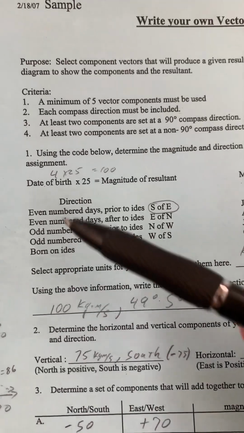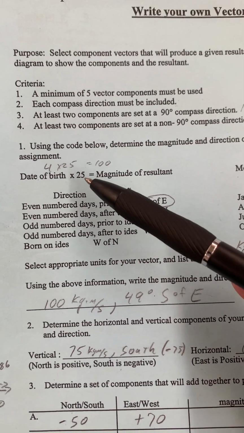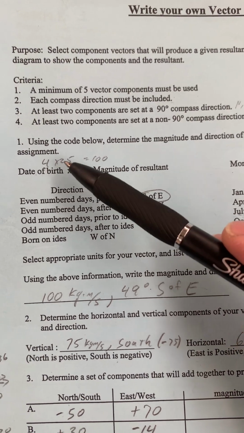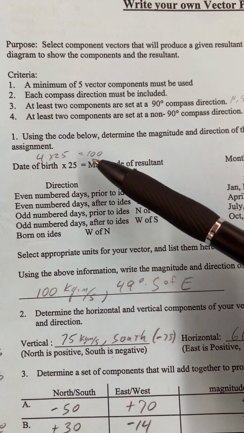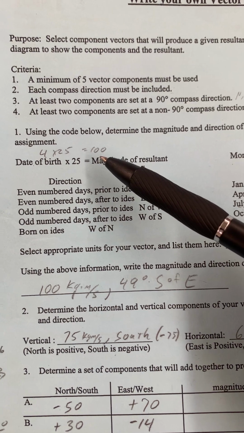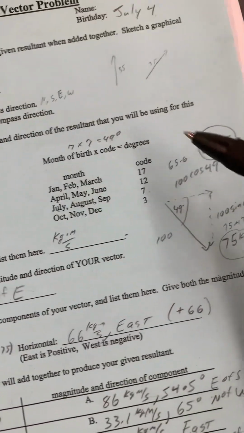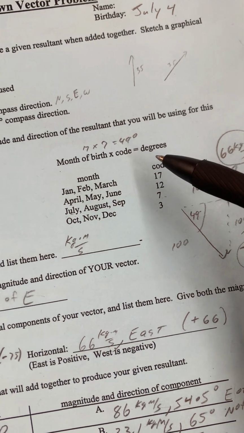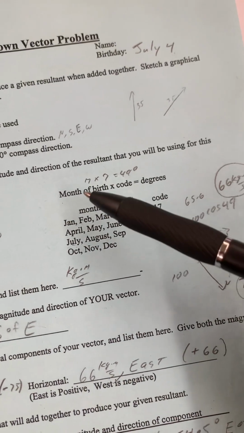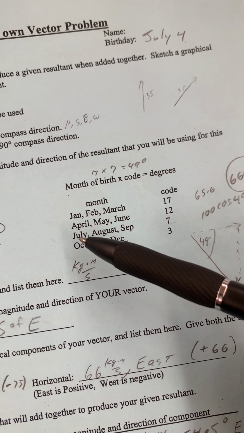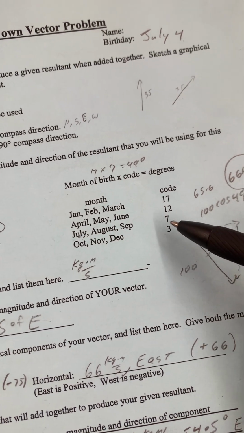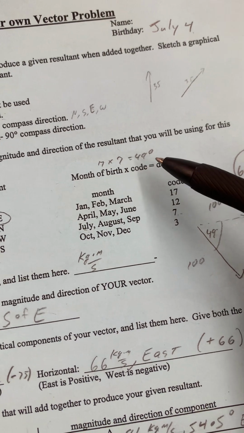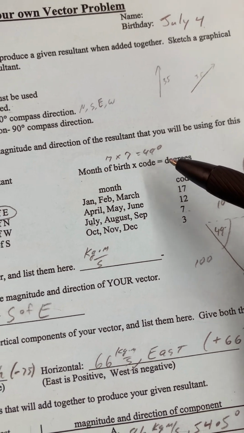So what you do is you take the date of birth and multiply by 25 to get the magnitude. So the date would be the 4th, July 4th, 4th times 25 is 100. So the magnitude of my vector is 100, okay? Then you will take the month of the birth times the code to get the angle. Well, July is the 7th month, so that's 7, and the code is 7, so we'll do 7 times 7, so it's 49 degrees. That will be my angle, okay?